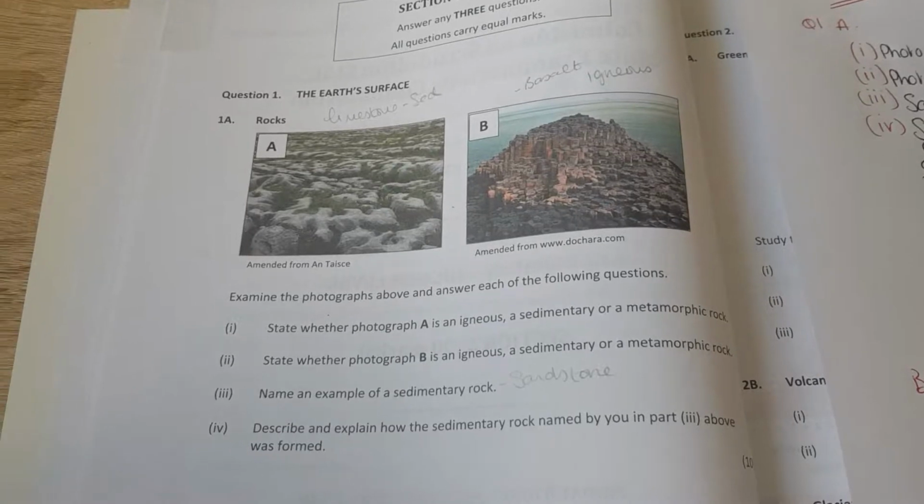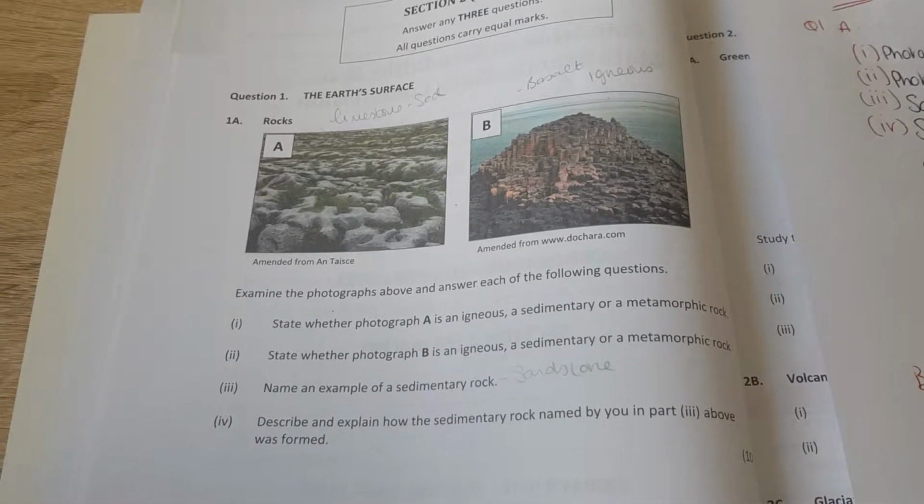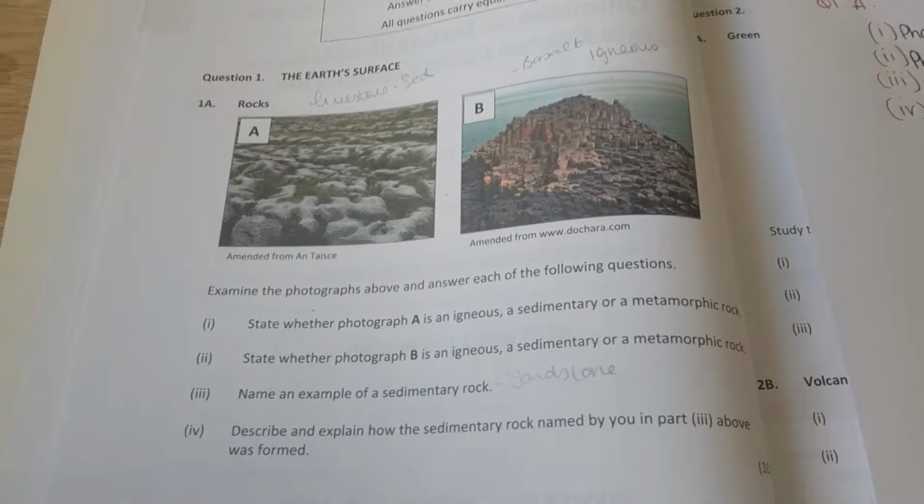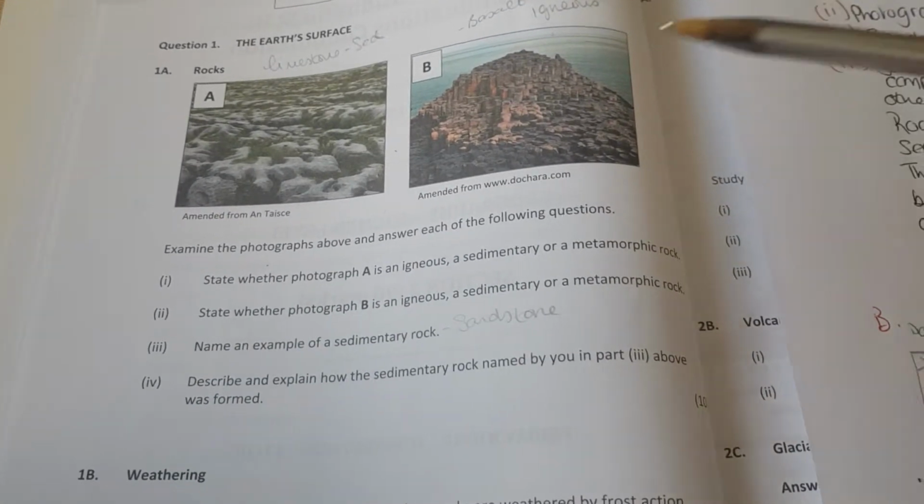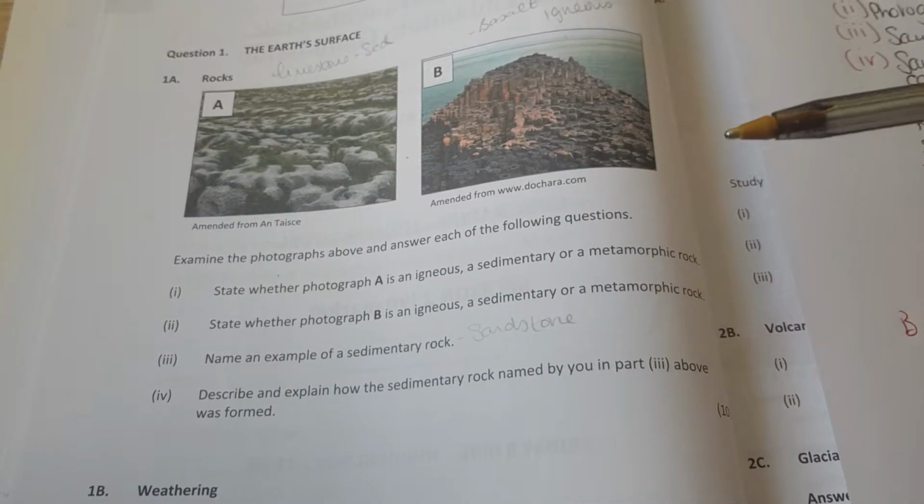This is from the 2018 Junior Cert paper. It's on the Earth's surface, so we're talking about rocks. The first question reads here: state whether photograph A is igneous, sedimentary or metamorphic.